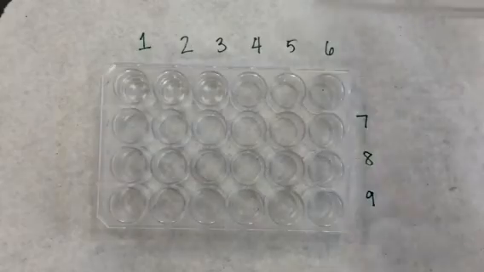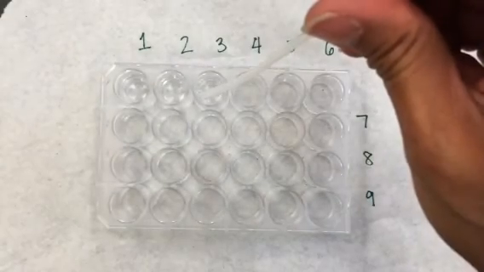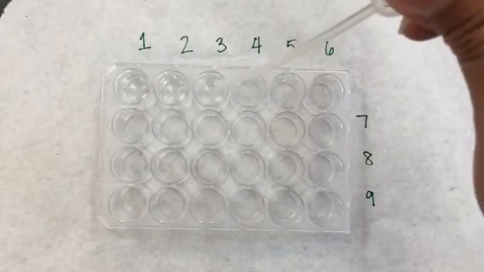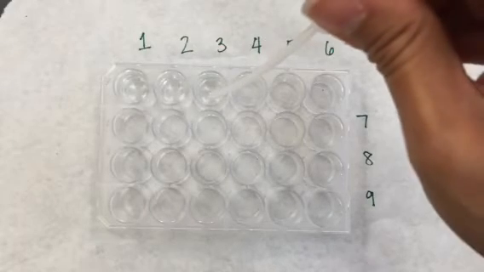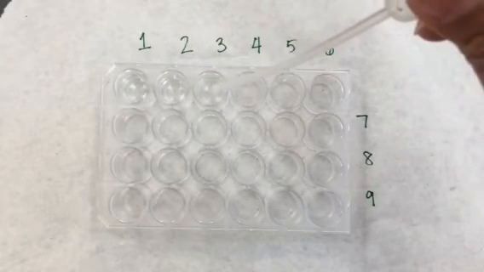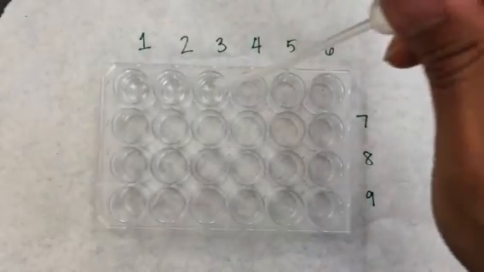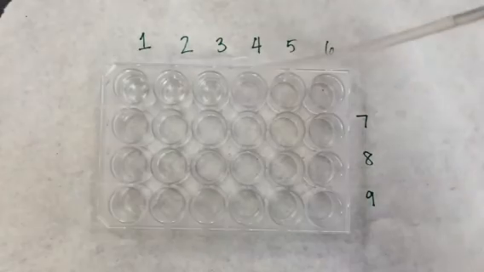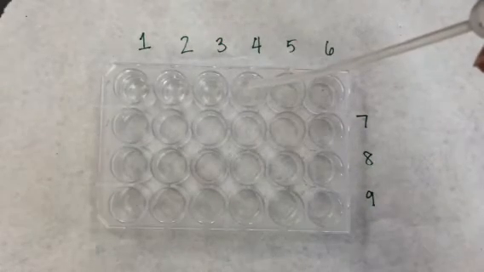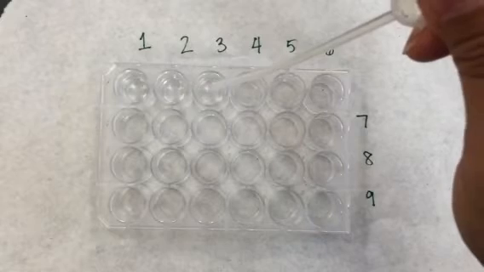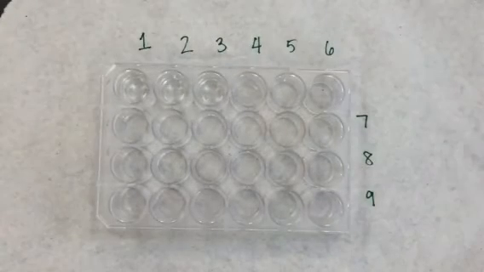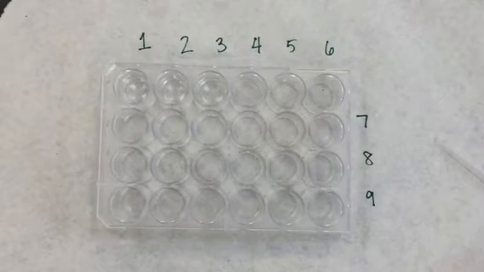Again, I'm going to mix it by drawing it up into the pipette and releasing it a couple times. Now I'm going to take 3 drops from well number 3, add it to well number 4. I think you can now kind of see the pattern here. Here comes 27 drops of water again.